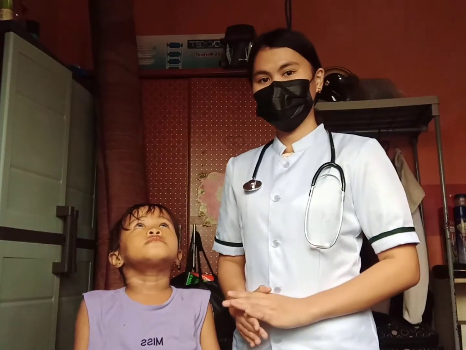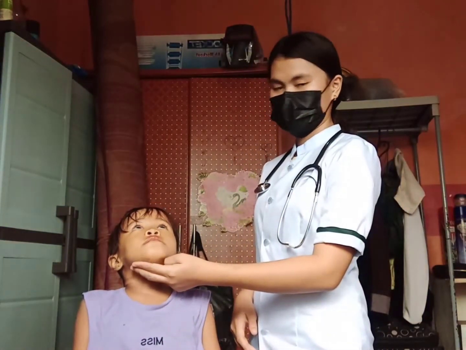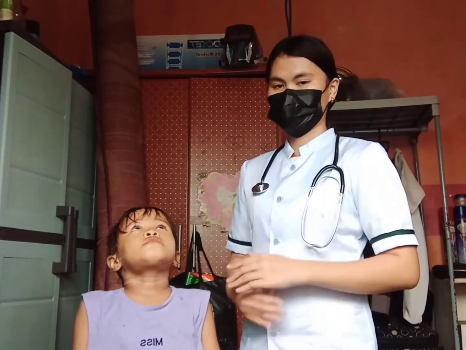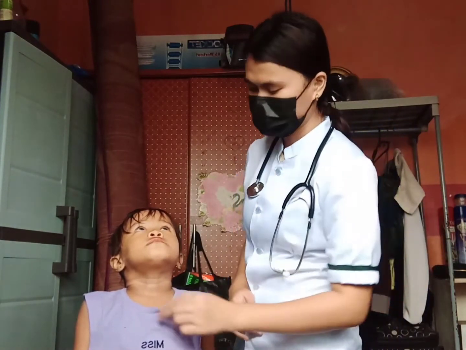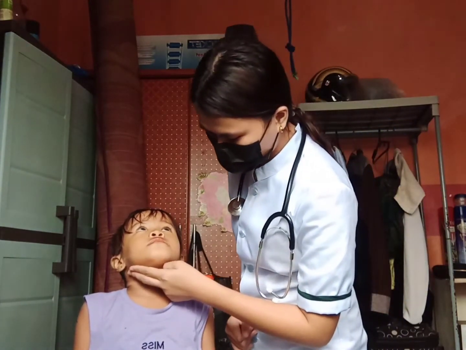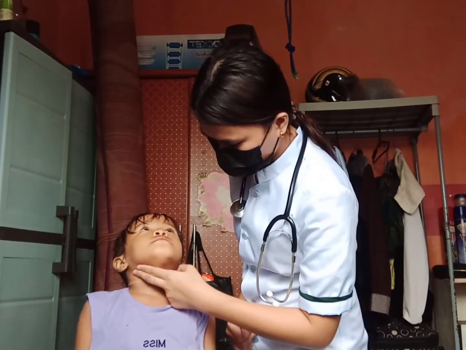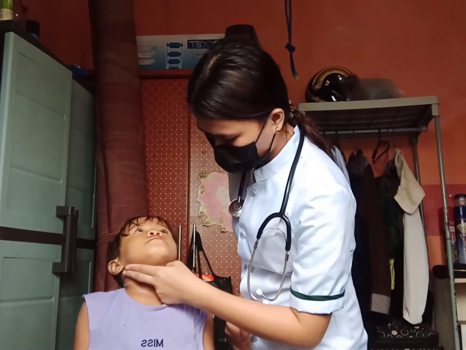So, for the second one, we will palpate the patient's carotid pulse on the left and also on the right. The pulse should be the same and also smooth. So, now we will palpate the carotid pulse of the patient. The first one is the left. Okay, so I feel the pulse.